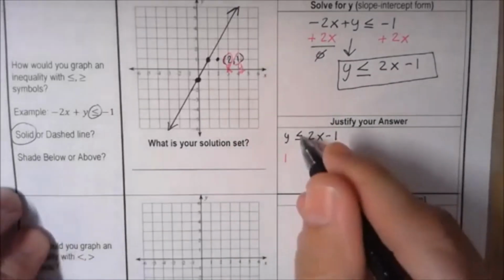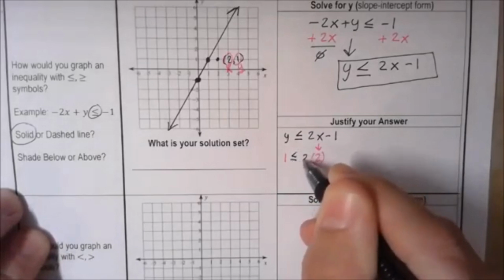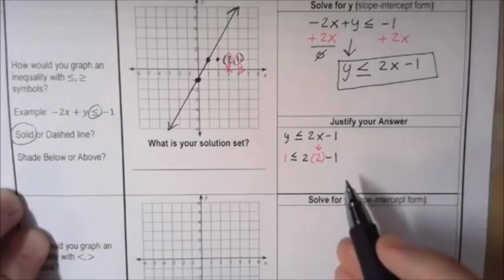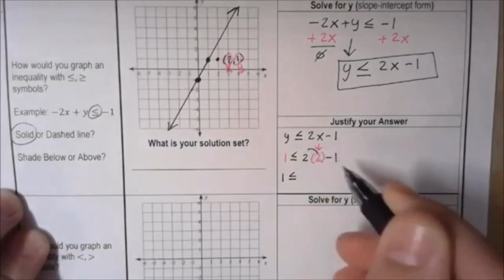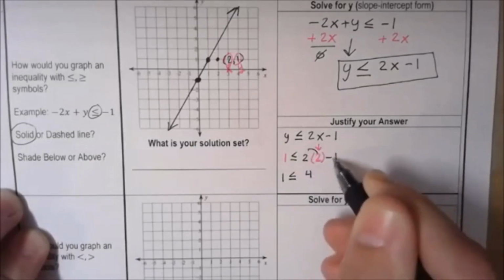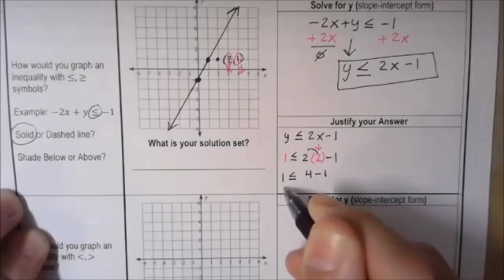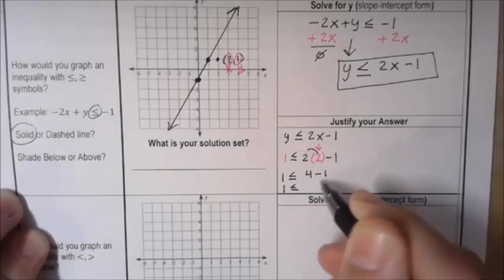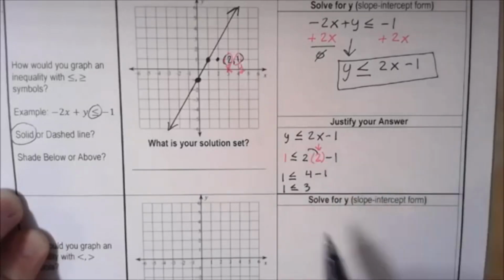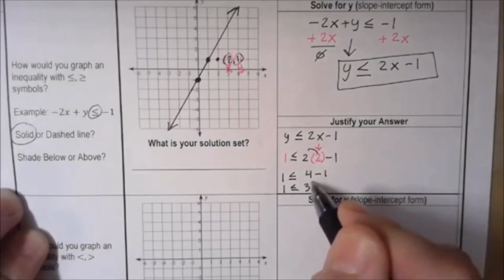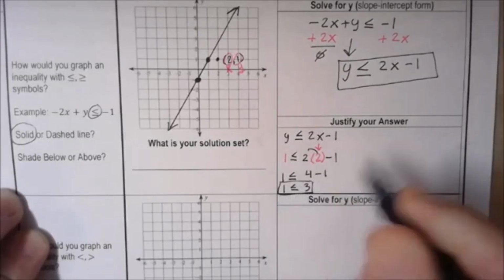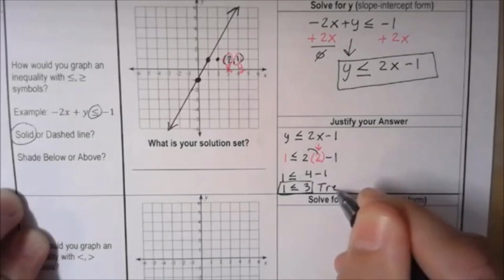So now what I'm going to do is bring down my symbols and the rest of my numbers. And we're going to do the math. So let's see, I have 1 is less than or equal to 2 times 2, which gave me 4. And then we have minus 1. And if I continue to do the math, I have 4 minus 1, which gives me 3. So I could ask myself, is 1 less than or equal to 3? And yes, it is. That is a true statement. I'm going to write true beside it.